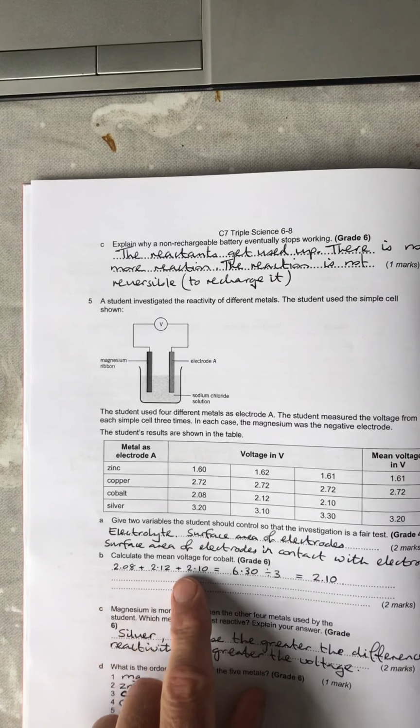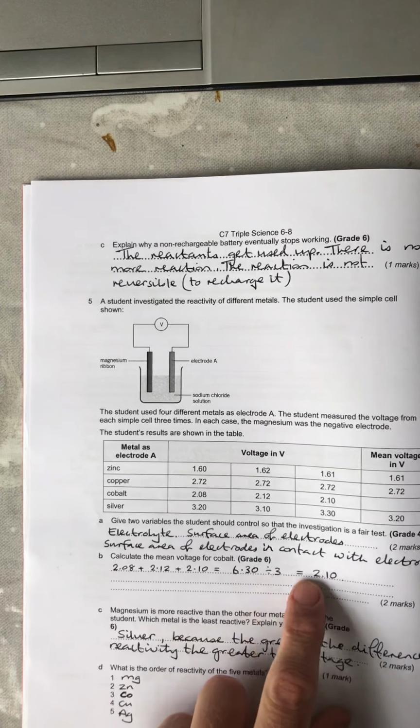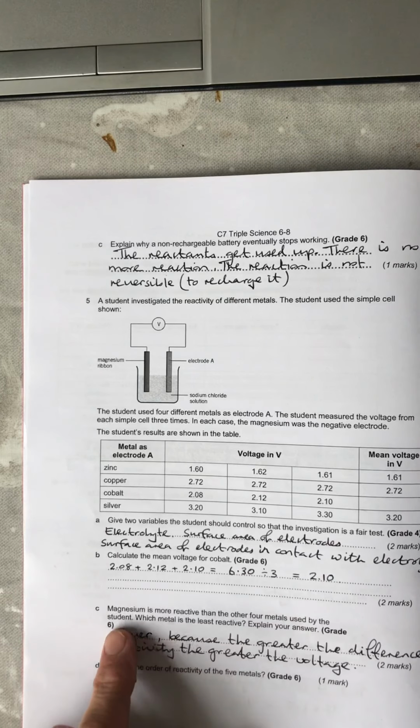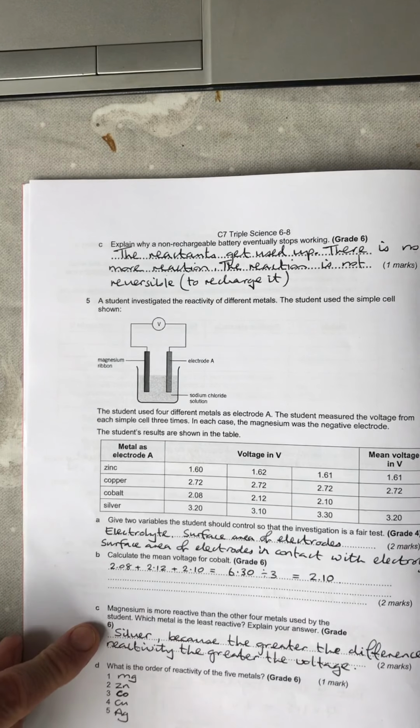Calculating the mean, nice and easy. Add the 3 numbers together. Divide by 3 gives us 2.10. Part C, magnesium is more reactive than the other 4 metals used by the student. Which metal is the least reactive?